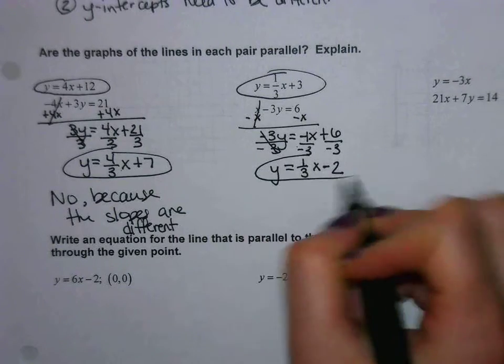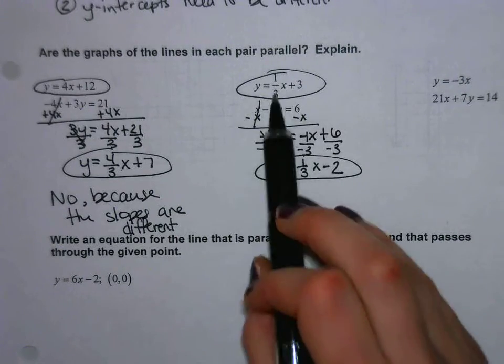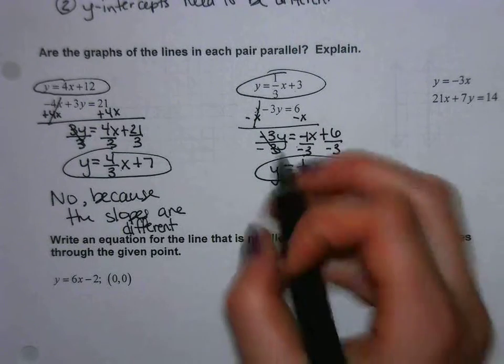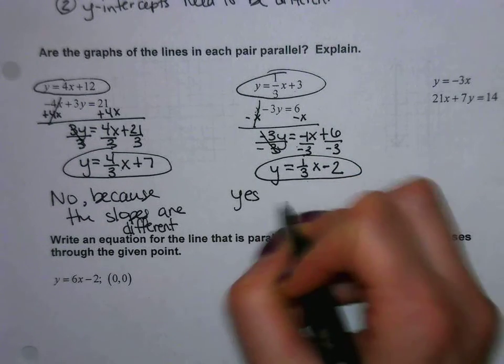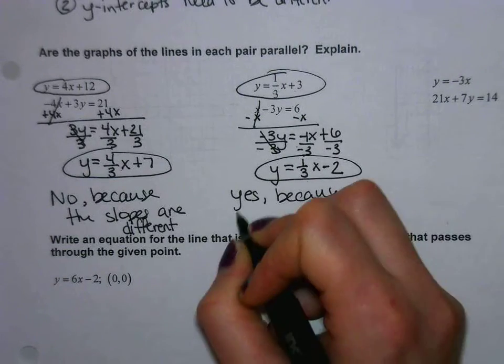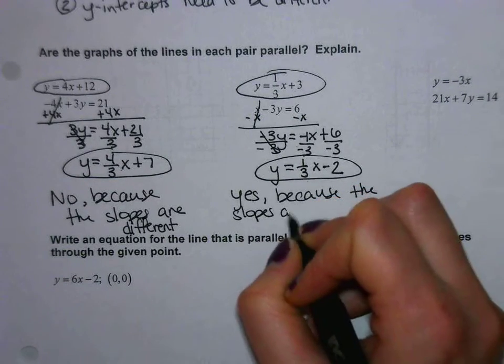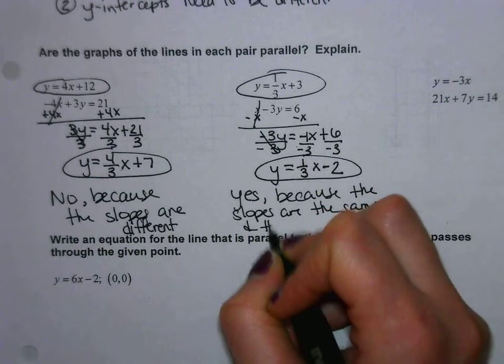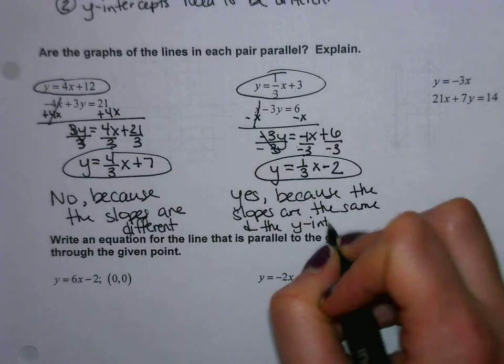So now when we look at both of these equations, our slopes are the same and our y-intercepts are different. So yes, these are parallel lines because the slopes are the same and the y-intercepts are different.